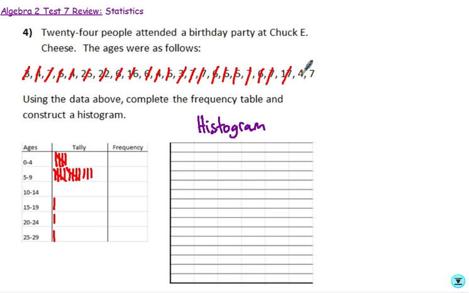17, 4, and 7. And it looks like a pattern has definitely emerged here in terms of how many we have in each group. So for 0 to 4, we've got 6 kids that are between 0 and 4. 5, 10, and 4 more would be 14. So we've got 14 that are between 5 and 9.